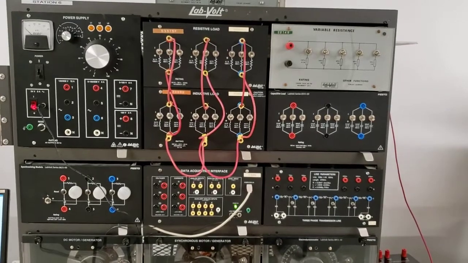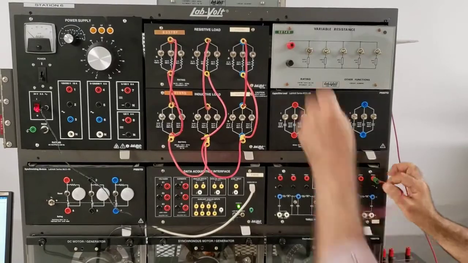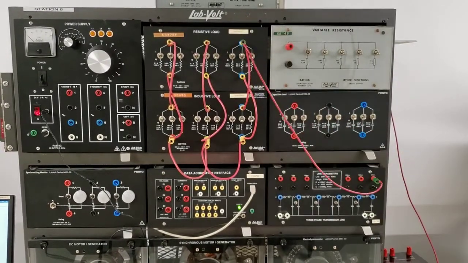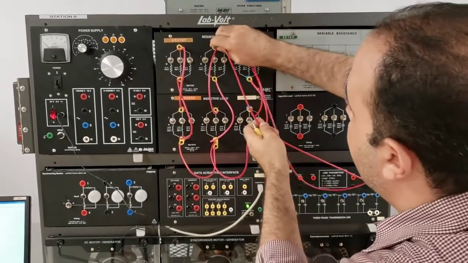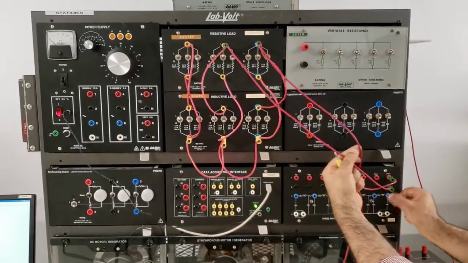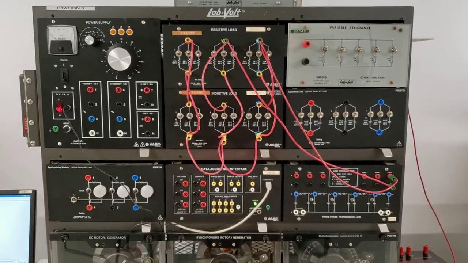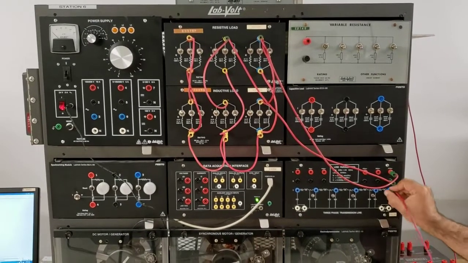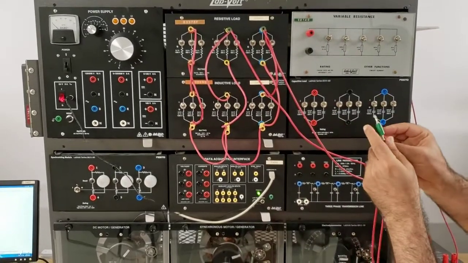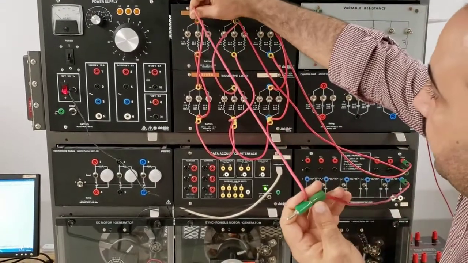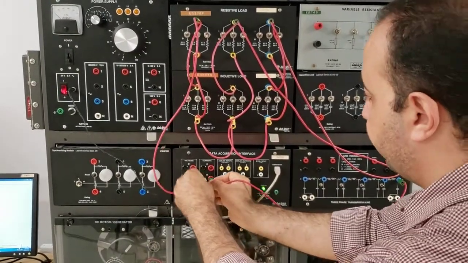So I need to use this phase connected to this phase, this one to this one, and the last one, which is this to this, but I need a multimeter to measure the current. That's why I'm going to connect this guy to this guy, but in between I'm going to use a multimeter for measuring the current.